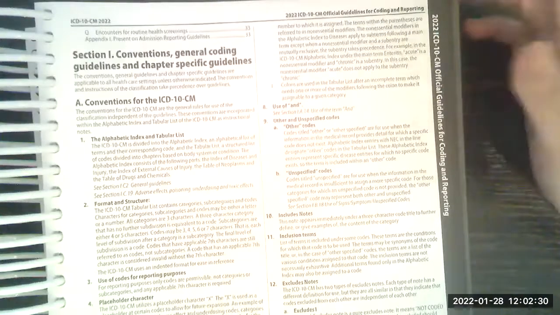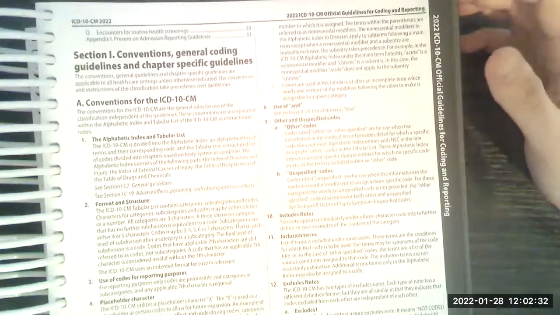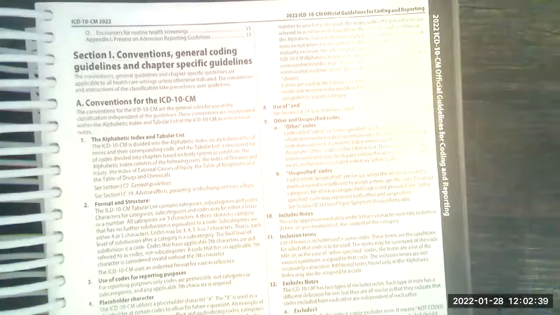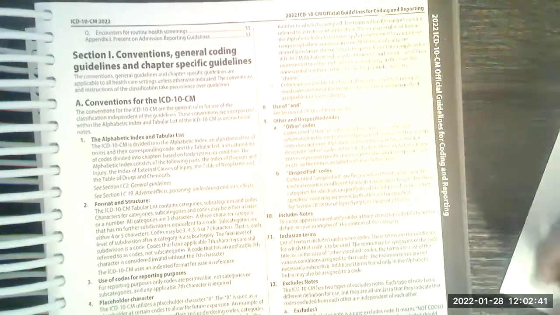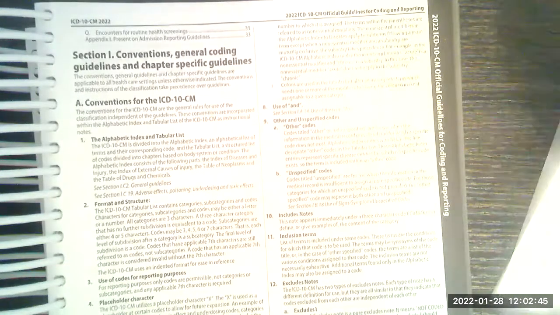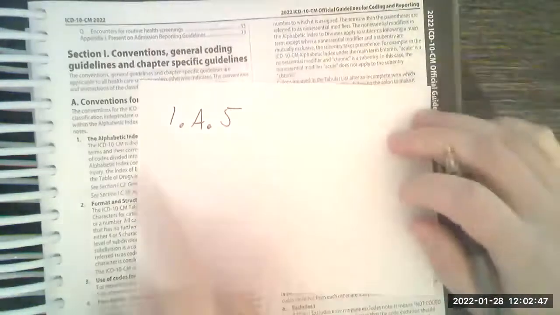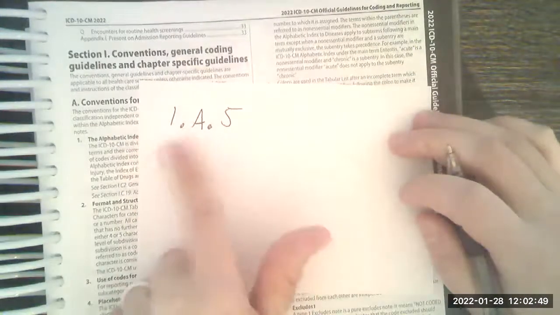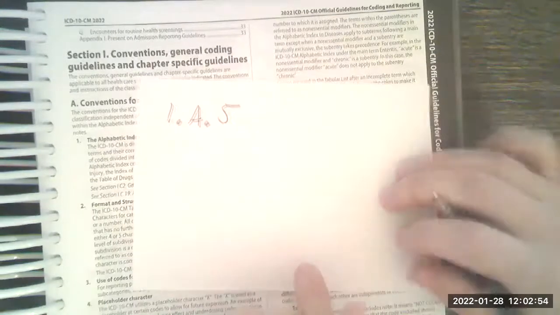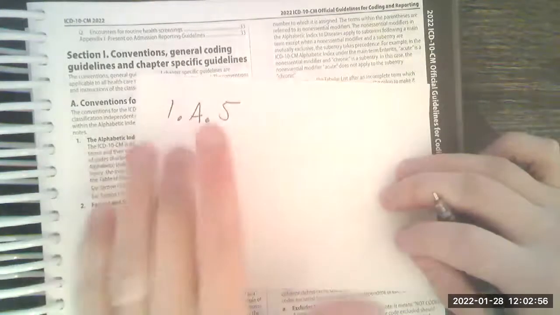If I reference a specific guideline, I'm going to use certain letters and numbers to do that. So let me write an example here. If I say this is the guideline we're looking at, 1A5 or 1.A.5, however I say it, regardless of which manual you are using, it's going to be the same thing in here.